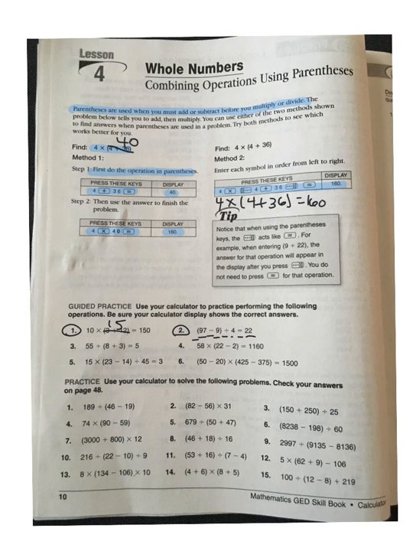So together, let's do number 7, the 2-step method. 3,000 plus 800 times 12. The first step would, with your calculator, add 3,000 plus 800. That is 3,800. Now the second step would be, with your calculator, multiply 3,800 times 12. And you're going to get a really big number. It's 45,600.